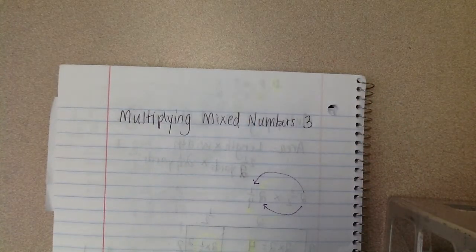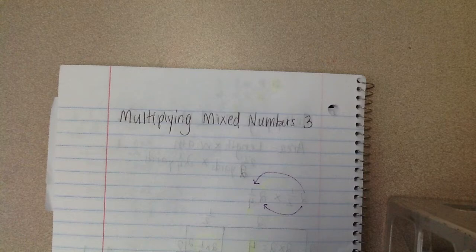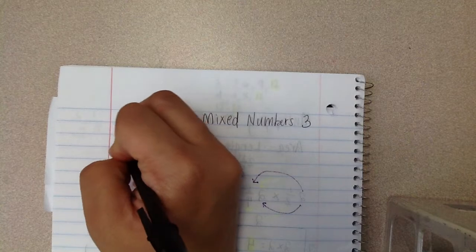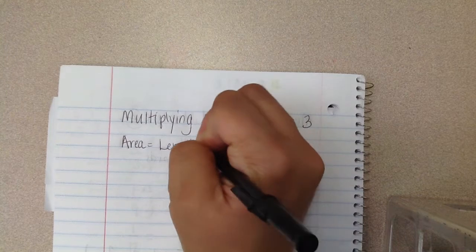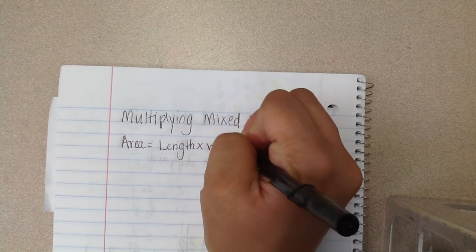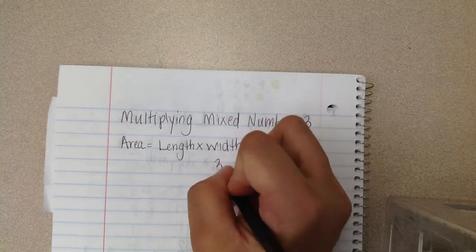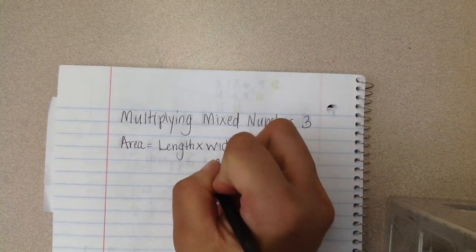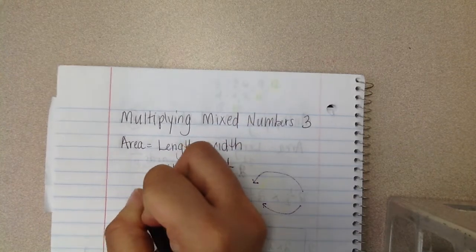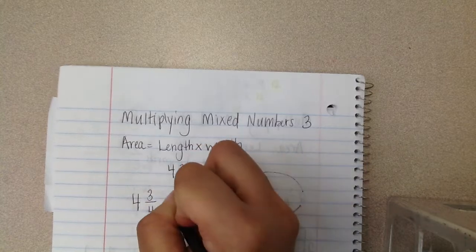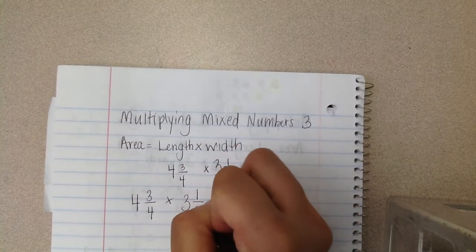It says the bounce house needs a large space in order to be in compliance. The space must be 3 1/6 meters wide. The space must be 4 3/4 meters long. What is the total area for the bounce house space? Okay, again, it's asking for area, and I know area equals length times width. Here, the width of my space must be 3 1/6 and the length of my space must be 4 3/4. So I have 4 3/4 times 3 1/6.